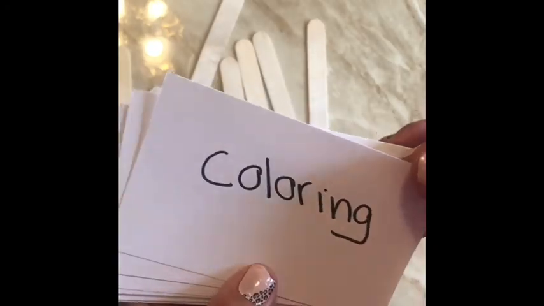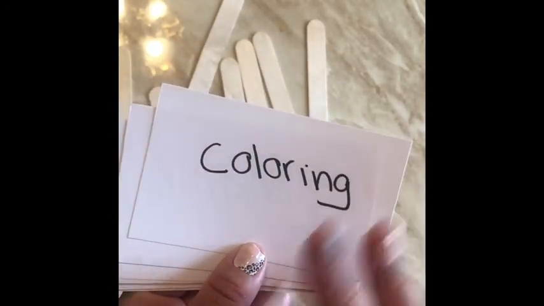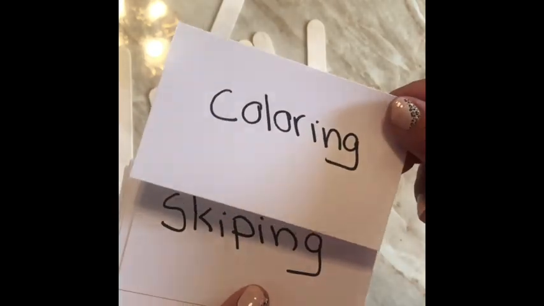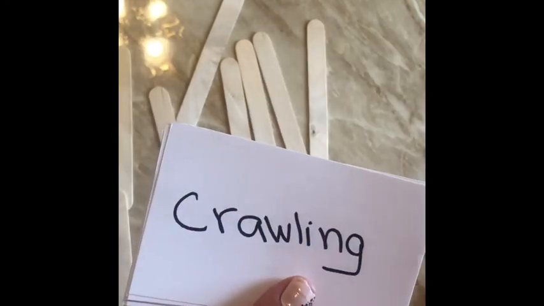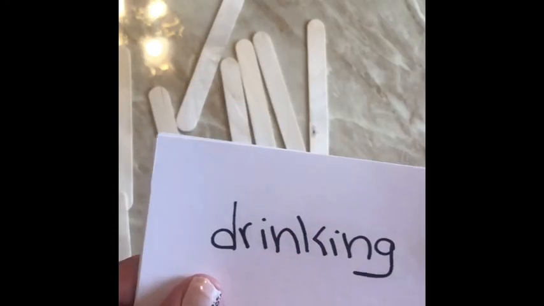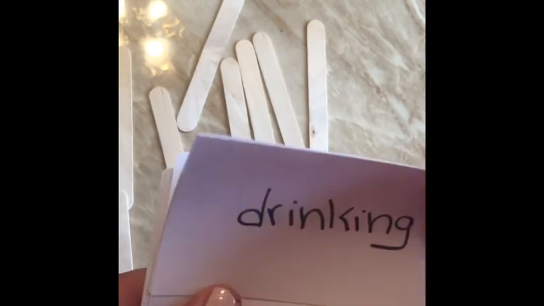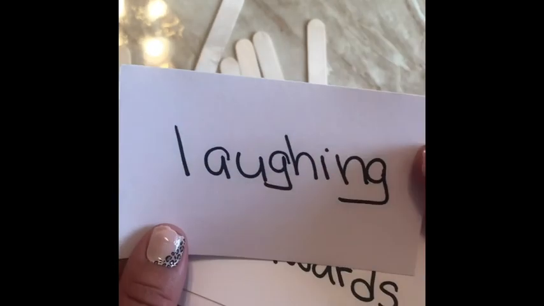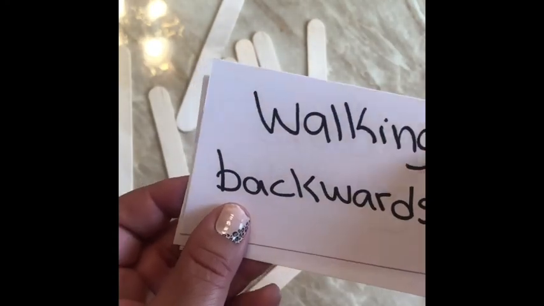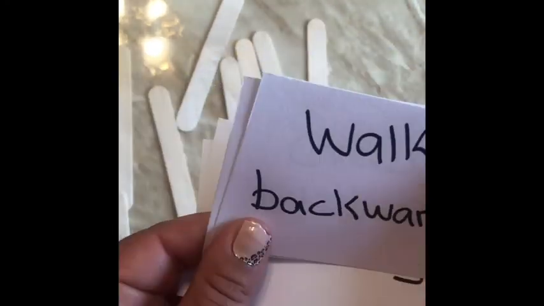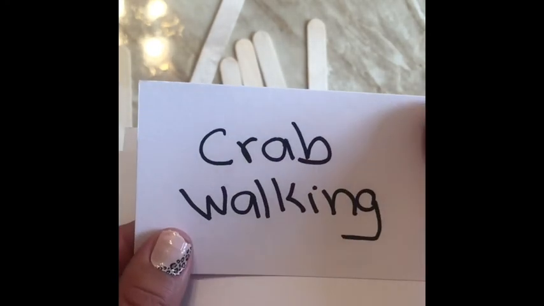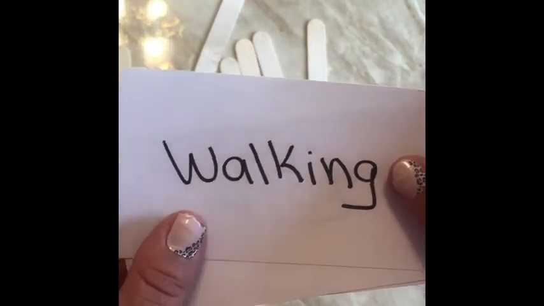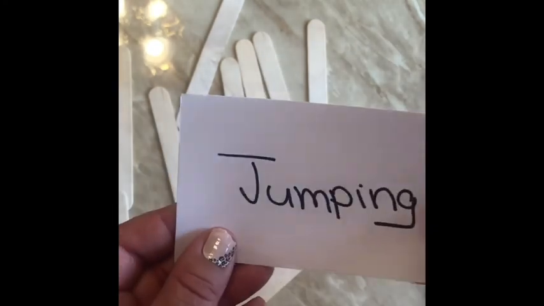So I'm going to show you different actions that I have here. I have coloring, skipping, hopping, crawling, drinking, laughing, walking backwards, crab walking, that's always fun, walking, crying, and jumping.